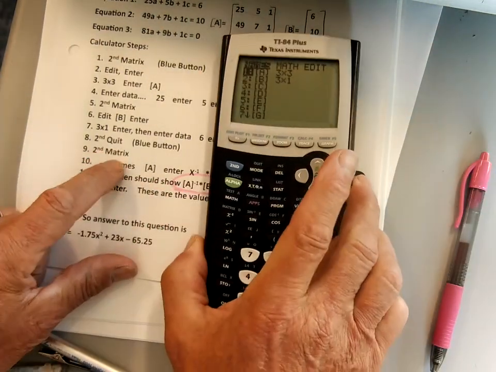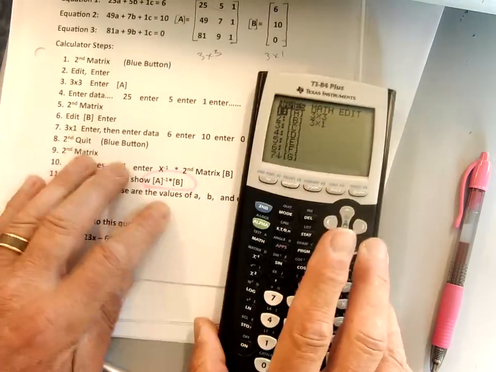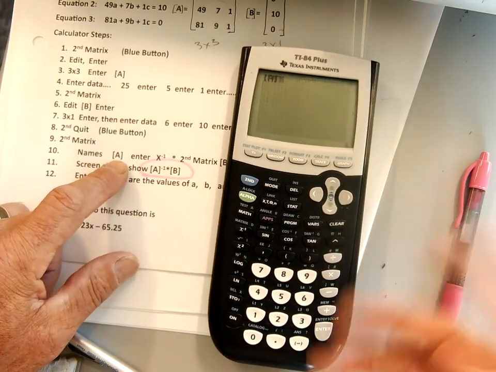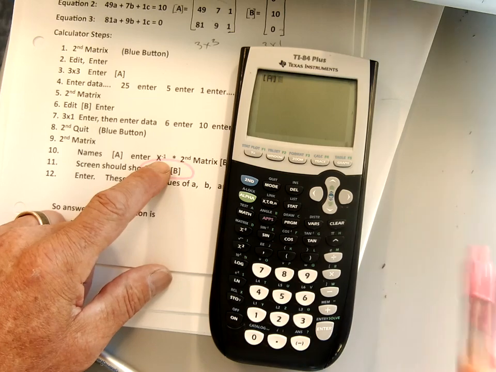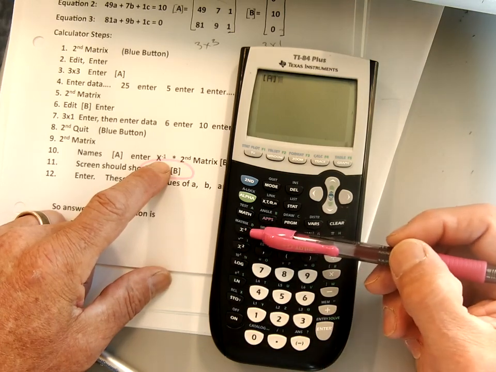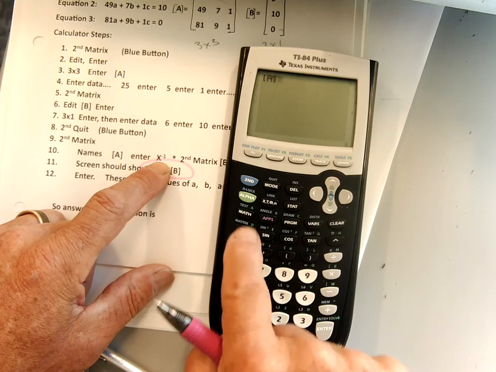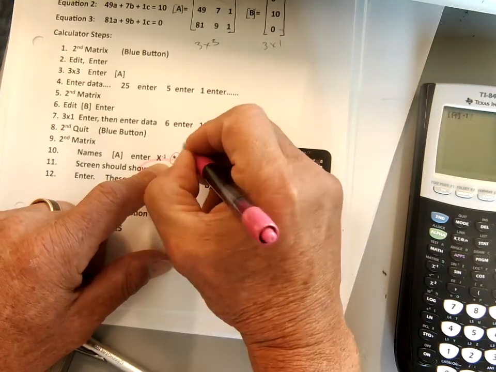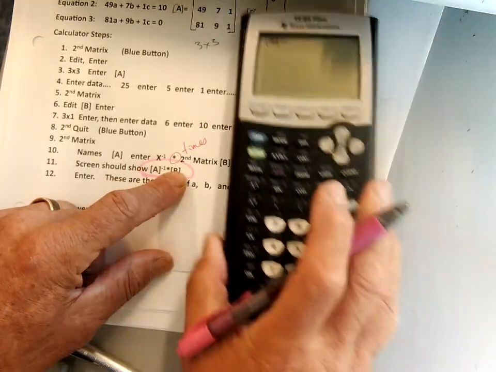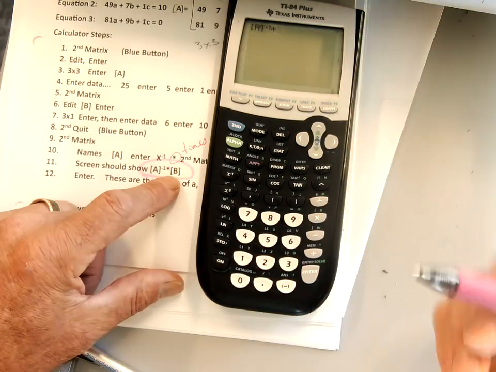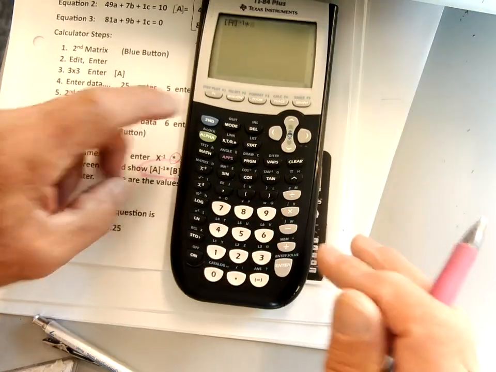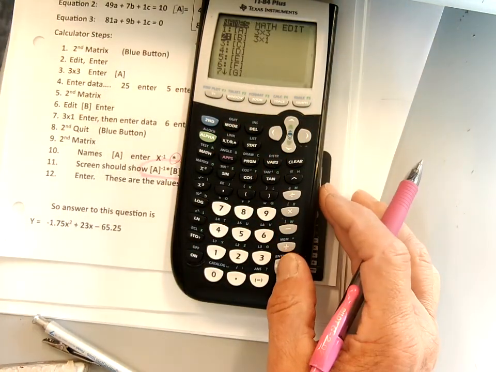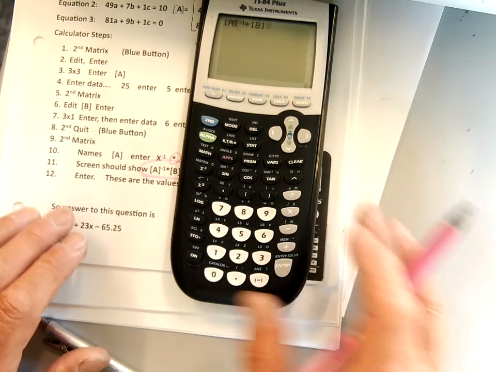So how do I do that? All right, so I'm right here. I want to create this. I'm right there on names, okay, push enter. There's A. I need this inverse button, which is found right there, x negative 1. That's the button I need. So I push that button. And then I need the times symbol. This is times. So I put times. And now I need matrix B. So where do I find matrix B? Well, I go back into second matrix, down to B, on names, there's B, okay? Okay, I'm ready. If I push enter, I'll get the answers.